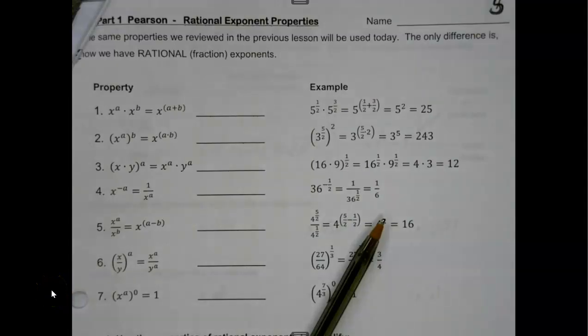Yesterday we started with a quick exponent review, talking about the rules and how we're going to use them. Pretty straightforward. Today is the exact same thing, except now we're dealing with fractions. But there's no need to worry about dealing with the fractions because we've got the calculators to deal with them.